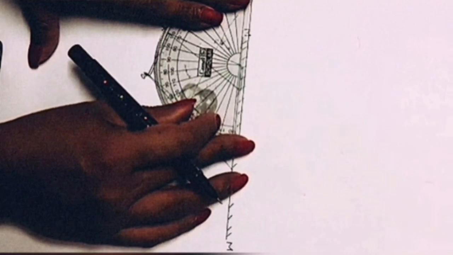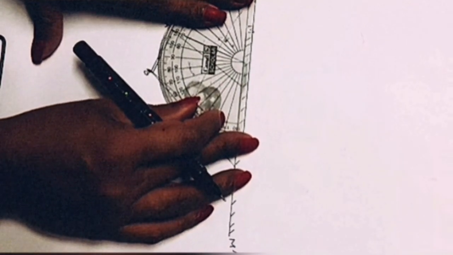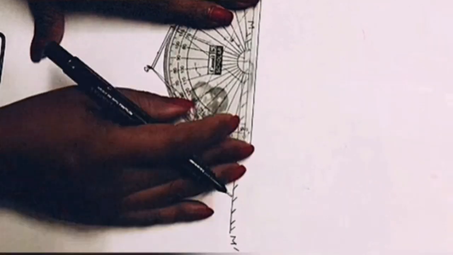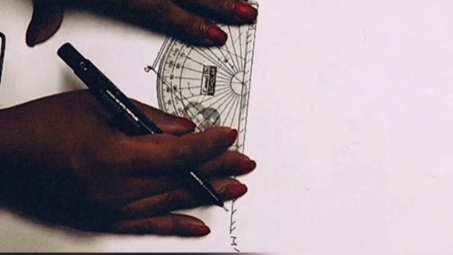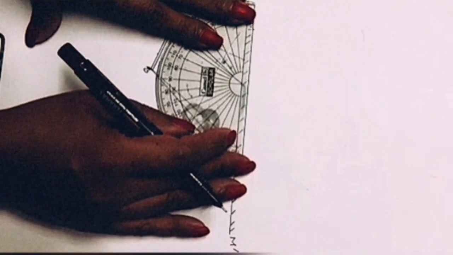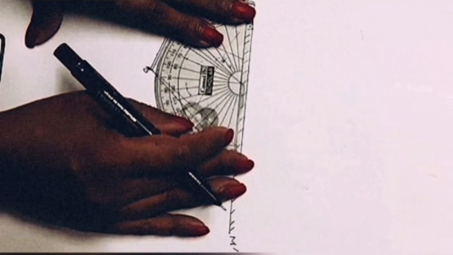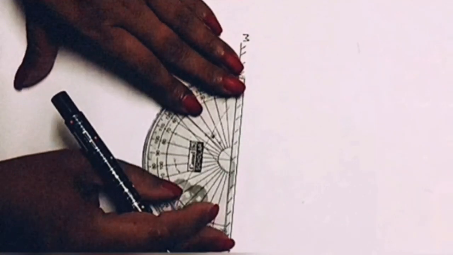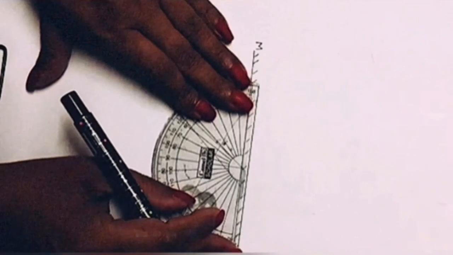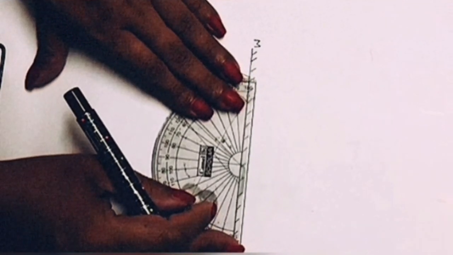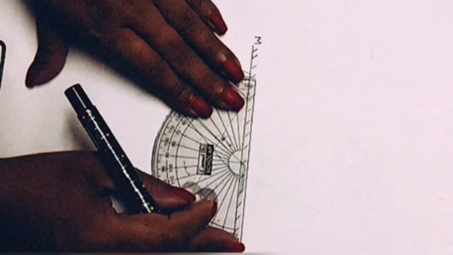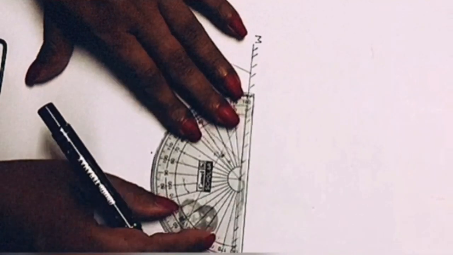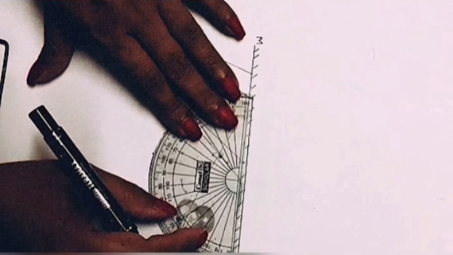From this point of incidence, this is your 90. From the second, this is a 90. From the third one, this, and from the fourth.